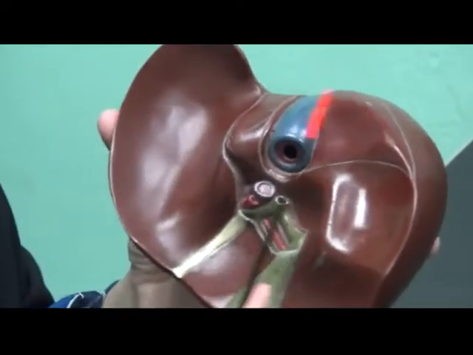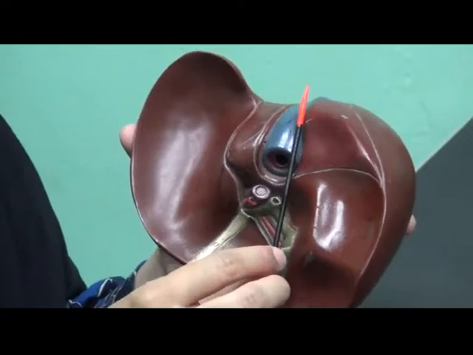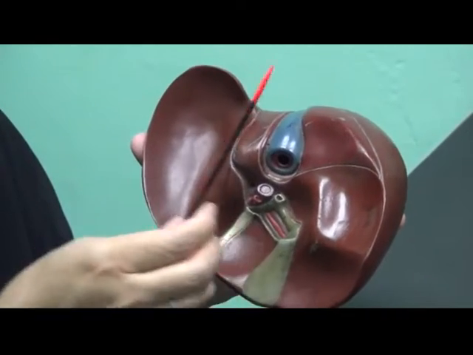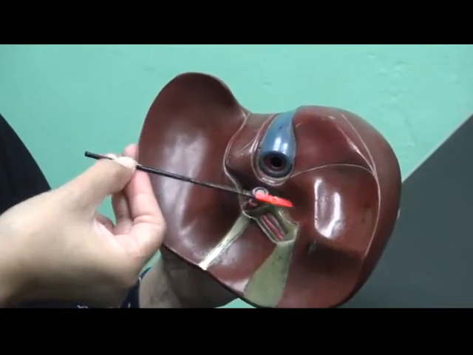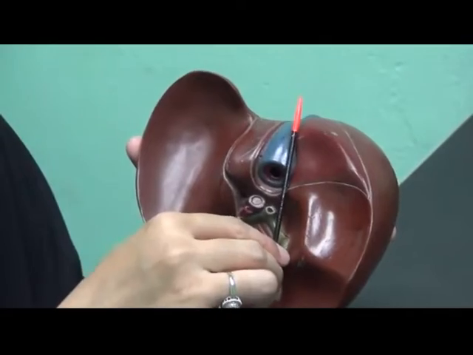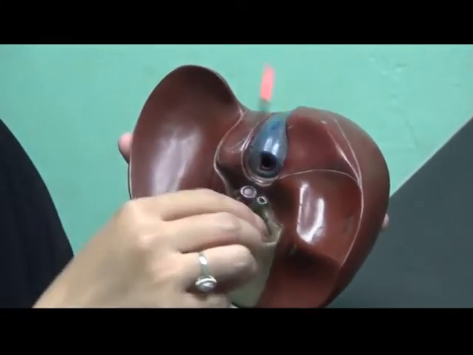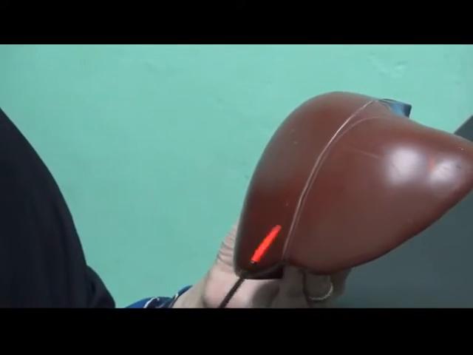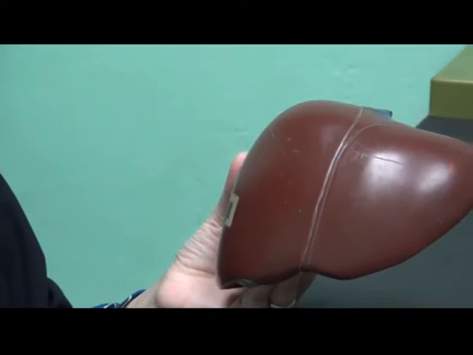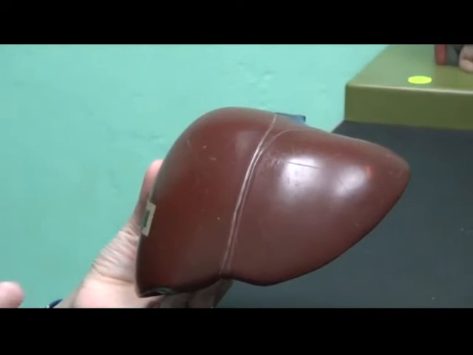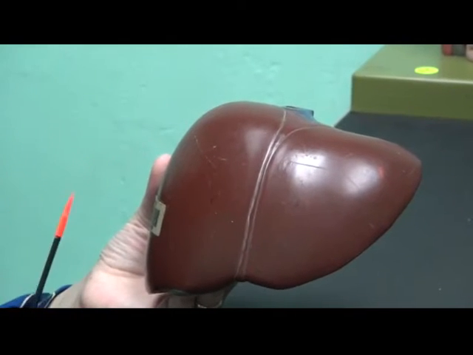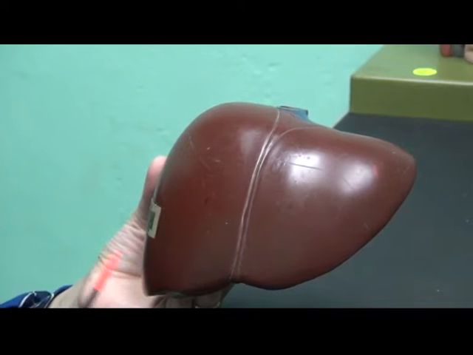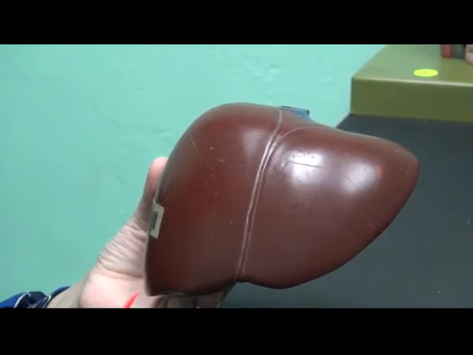And I forgot to mention just now, the right sagittal fissure and the left sagittal fissure, if you connect them two by drawing an imaginary line passing through the porta hepatis, you'll get an H-shaped structure. What is the significance of knowing this? It is because of the division of the liver. The liver can be divided into right and left lobes. But there are two ways of dividing the lobes. One is anatomical, the other one is functional.